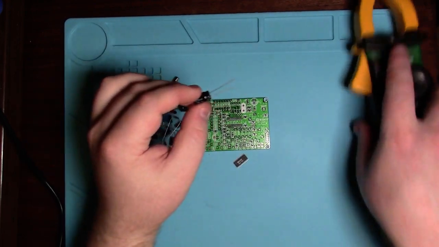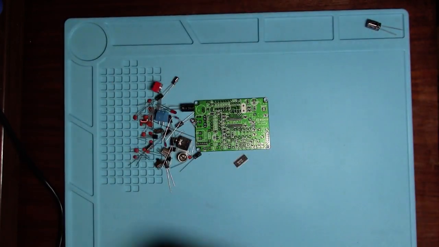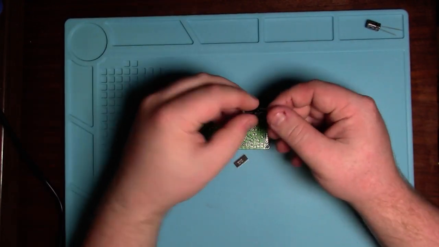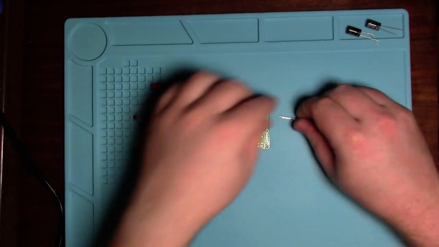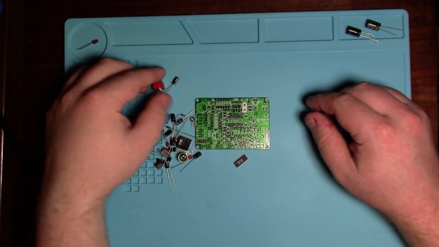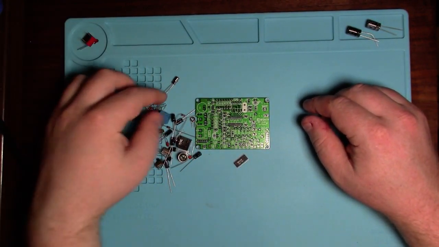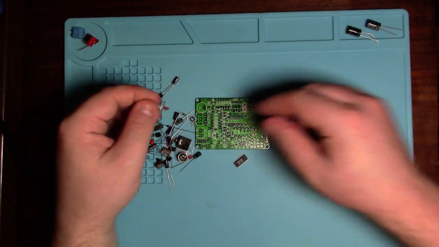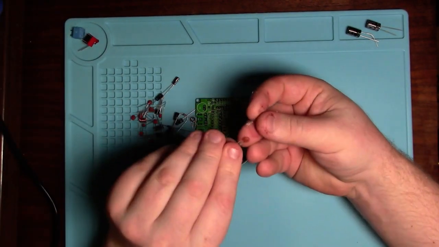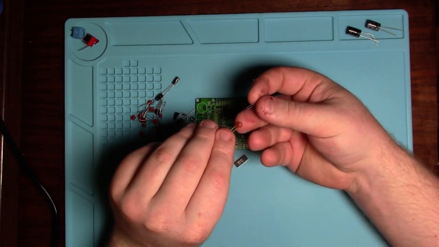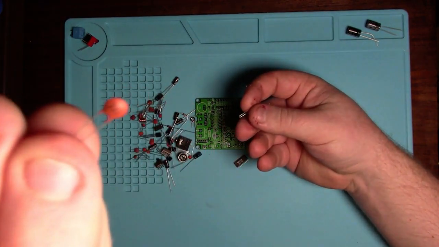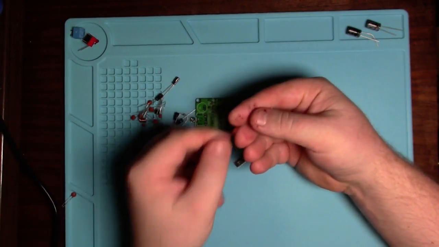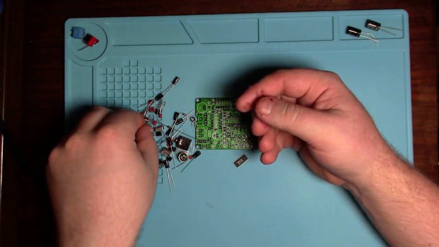470 microfarad, 16 volts. Another one of those. We have an LED. Have our dip switches. The power terminal. Yes. We have a 222 picofarad capacitor. It says 222 on it. We have 30 picofarads.